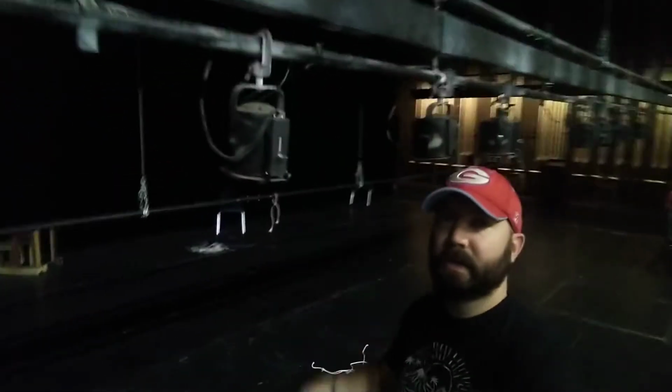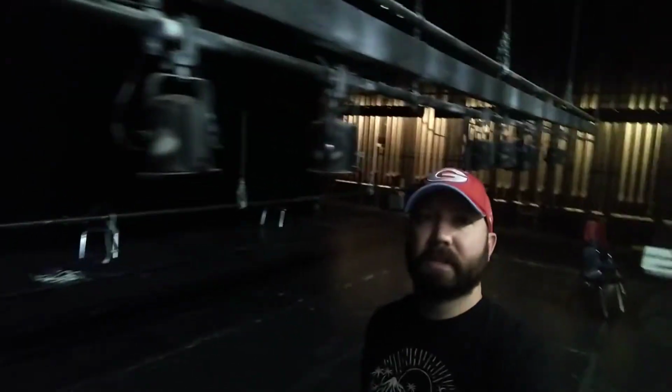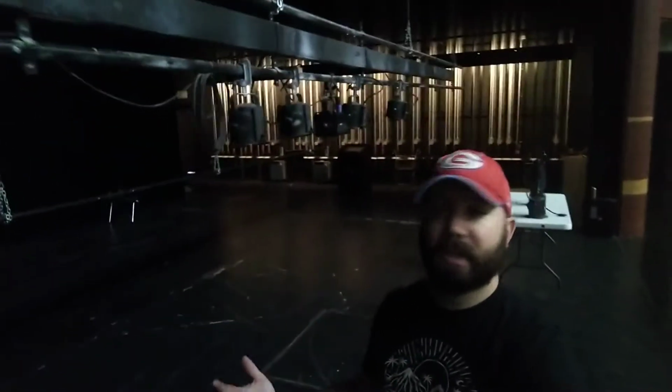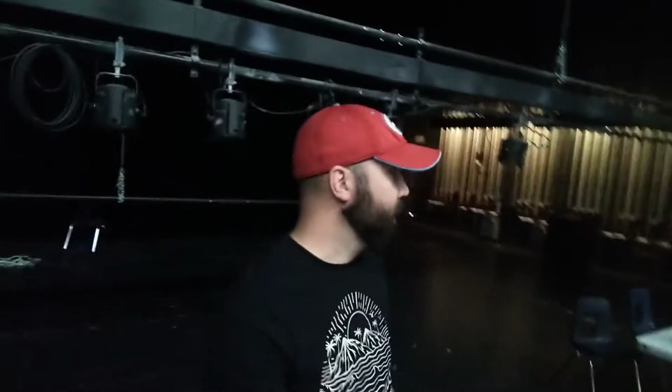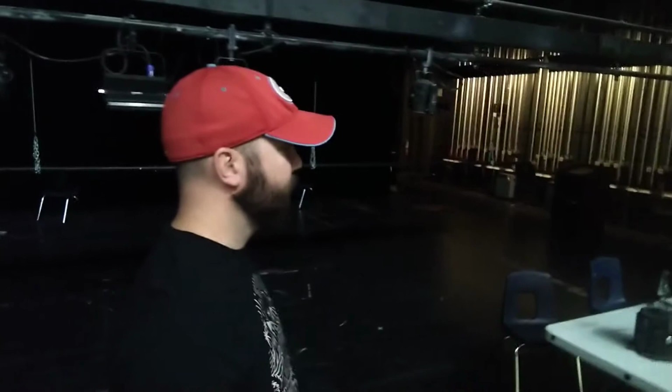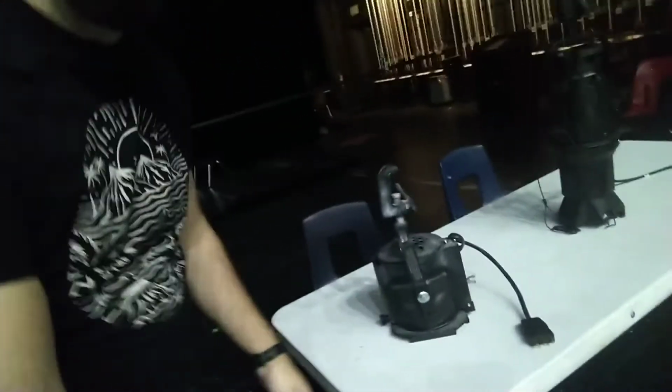If you'll remember, behind me is the electric. It's what hangs above the stage. All these lights are connected to it, and it allows us to give power to these lights and take that power away so that we can brighten or dim those lights. We're going to talk about two different types of lights that we use here on the stage.